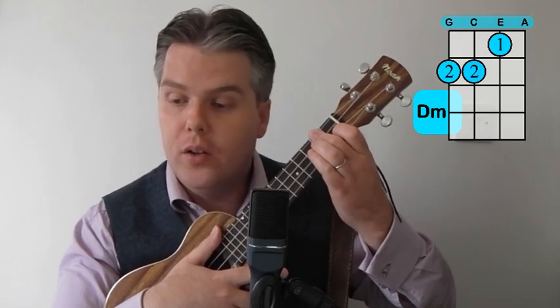So count the frets down from the top of the diagram and you can see they're on the 2nd fret. So my second finger, that's what the 2 means in the circles, goes on the top 2 strings, the G and the C string, on my 2nd fret. And then my first finger is going to go on that E string on the 1st fret there, so the 3rd string down. So hopefully that's clear.